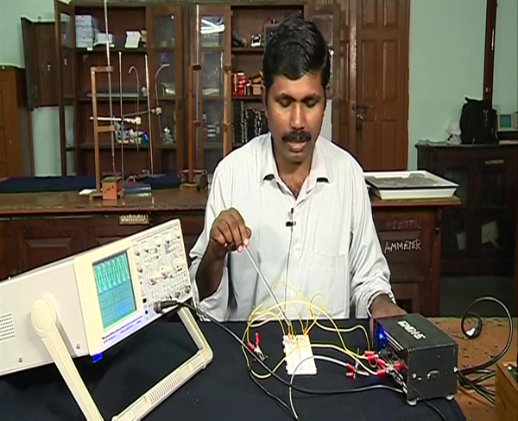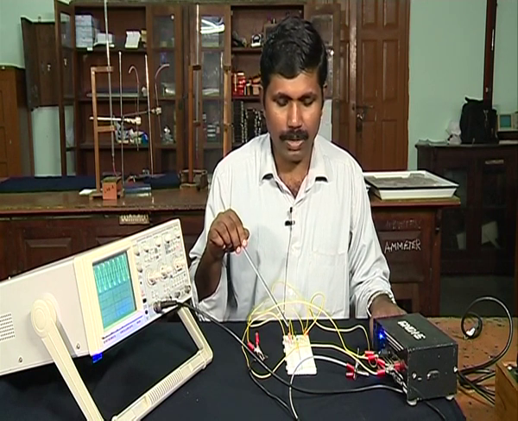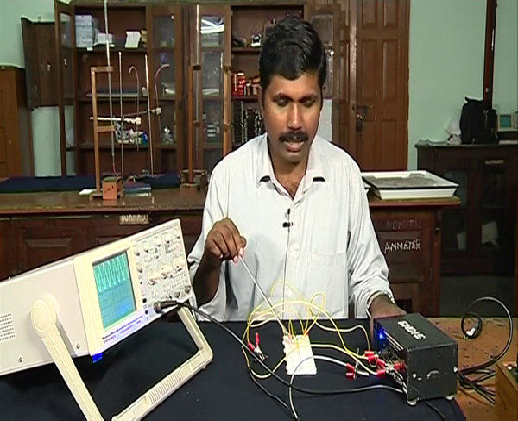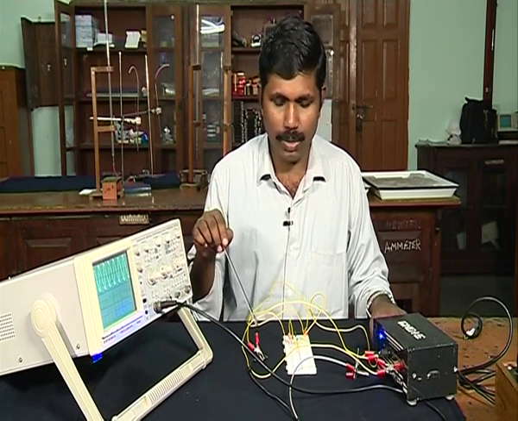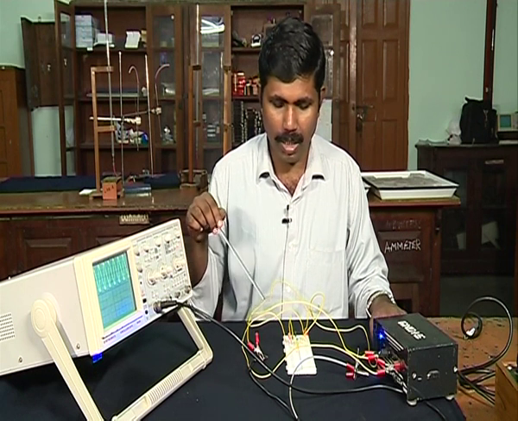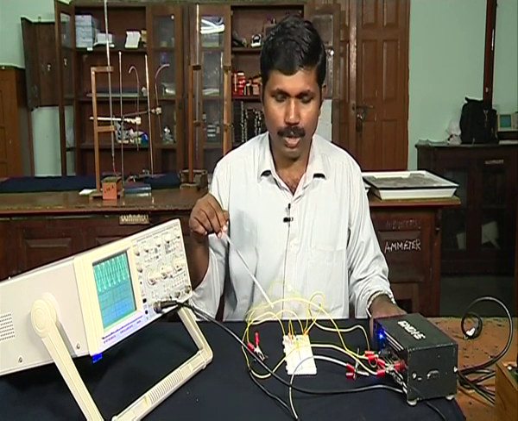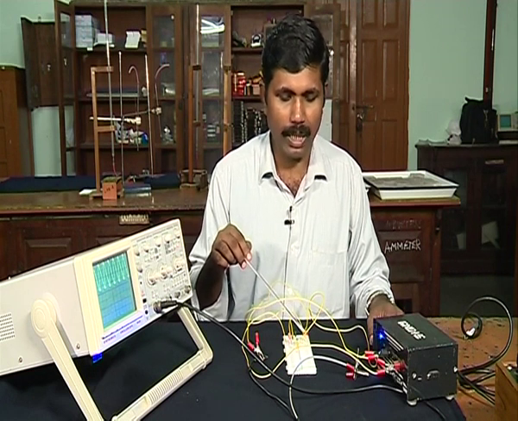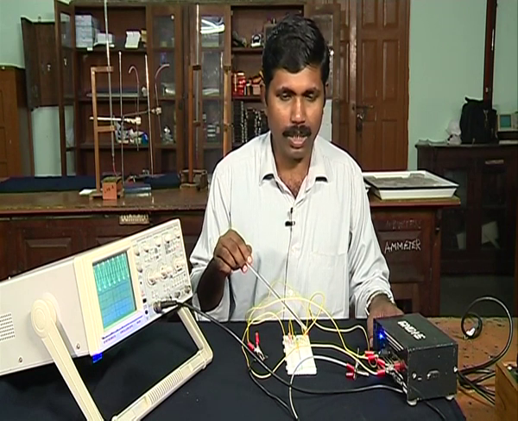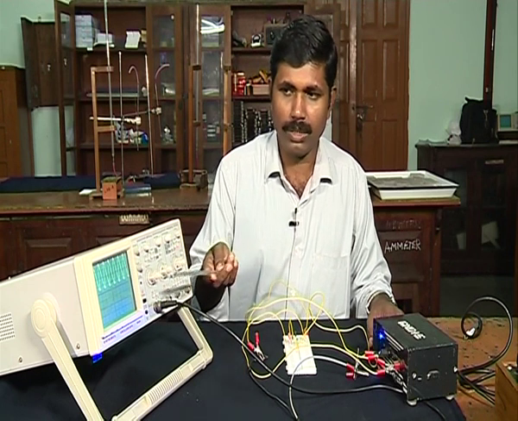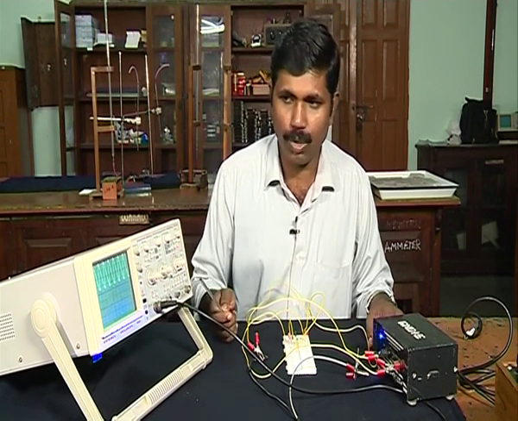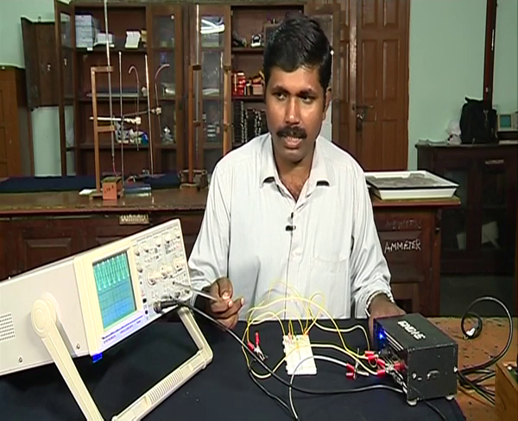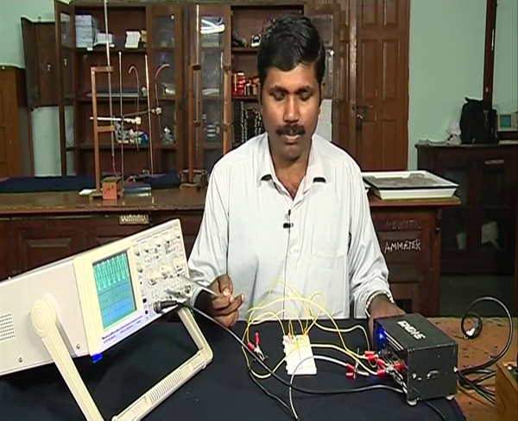The end of the third RC network is given to the base of the transistor, and the output of the transistor is obtained from the RC network. That RC network output will be given to the cathode ray oscilloscope. In the cathode ray oscilloscope, you can see the phase shifted sine wave.